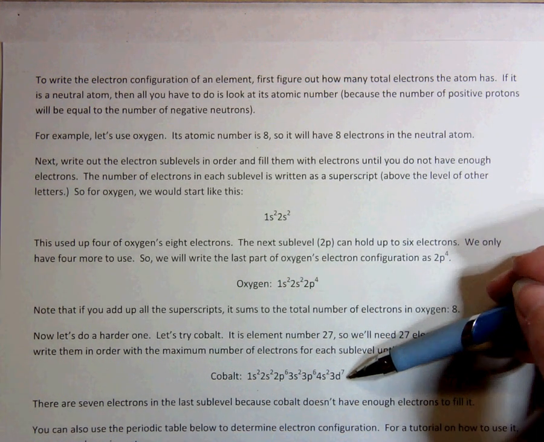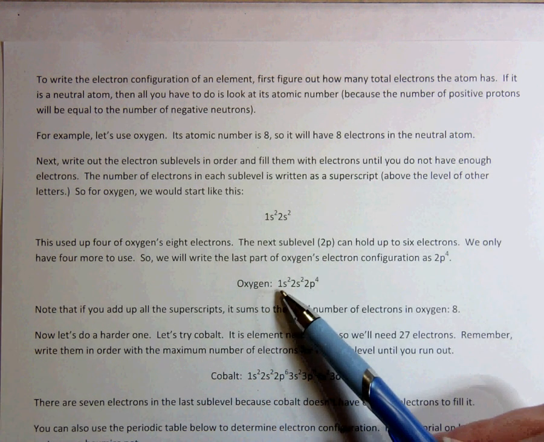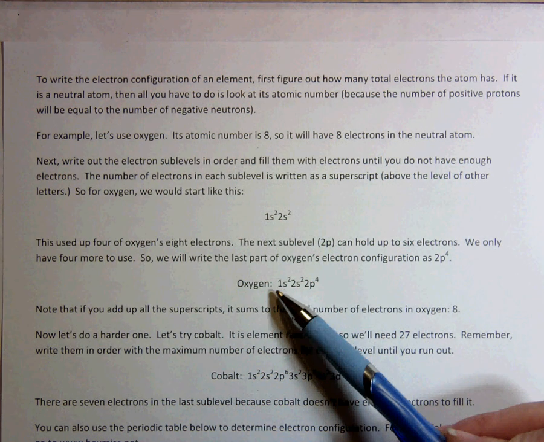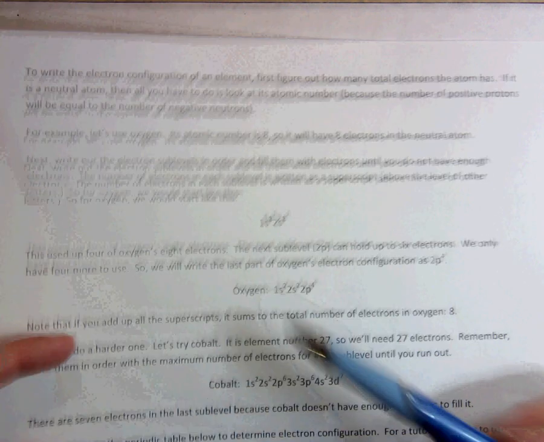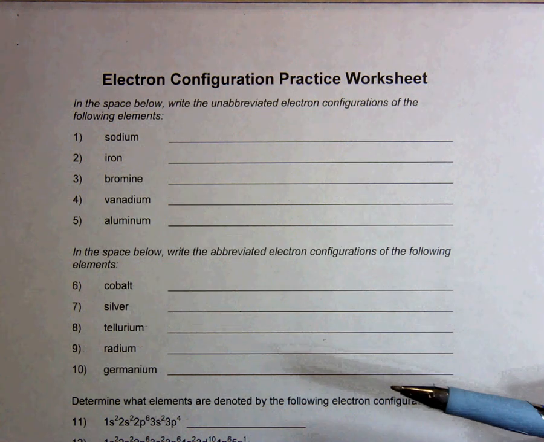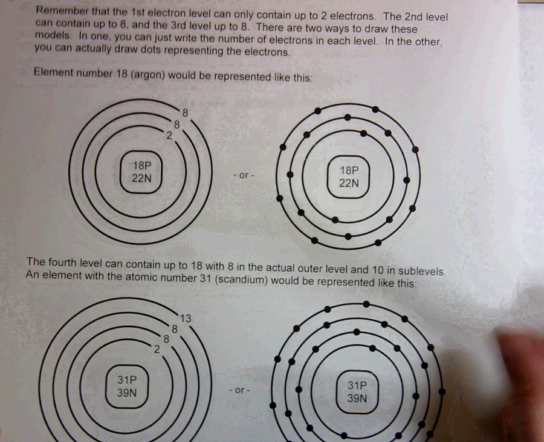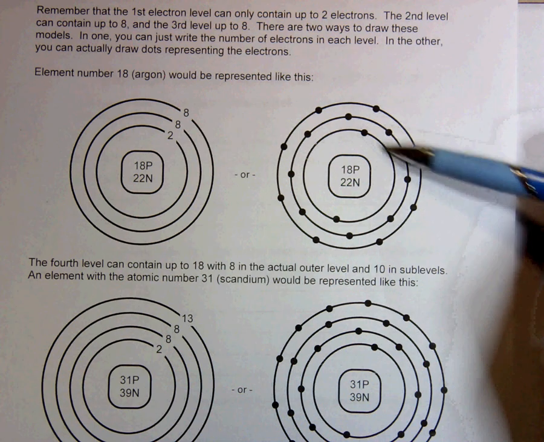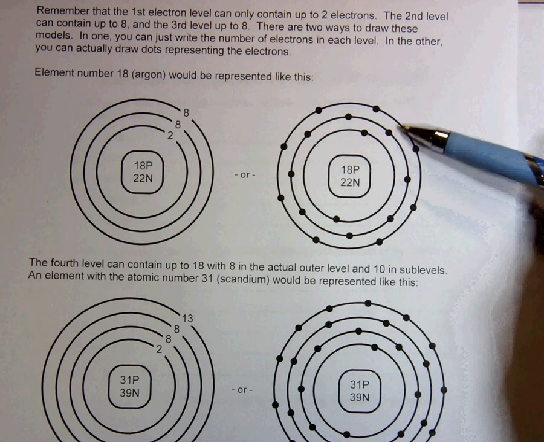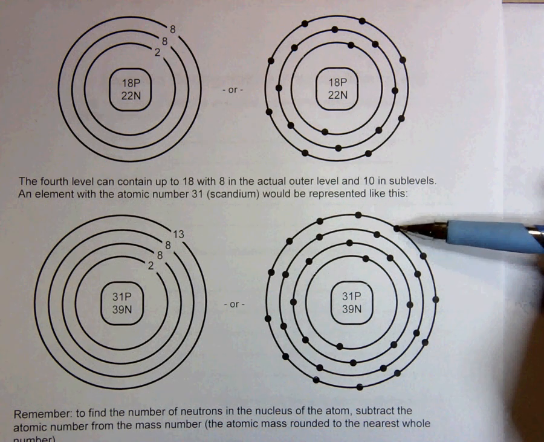These are what electron configurations look like, and they show us not only what electron energy level the electrons are in, but also what sub-level they're in. There are different sub-levels that electrons go into. Now I want you to remember when we did the Bohr models earlier, there were levels that the electrons go into. Remember, the first level can hold 2, second level holds 8, third level holds 8, the fourth level holds up to 18. Remember this?